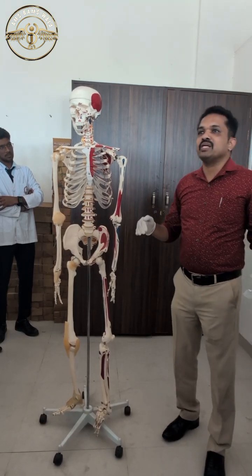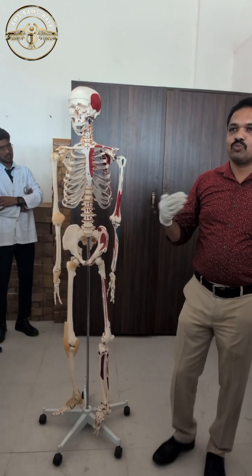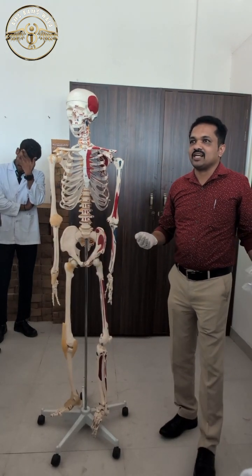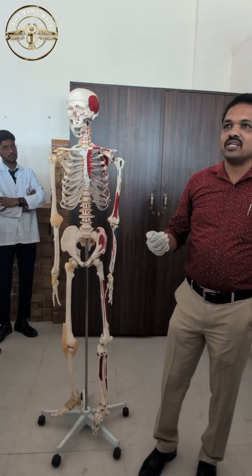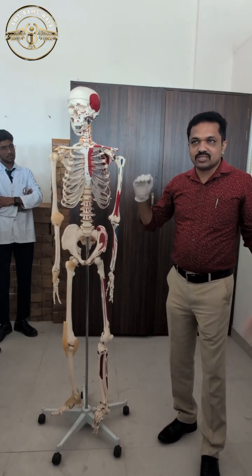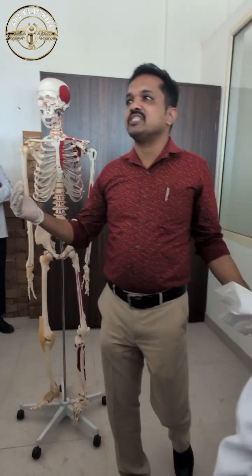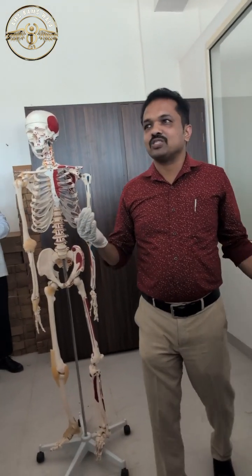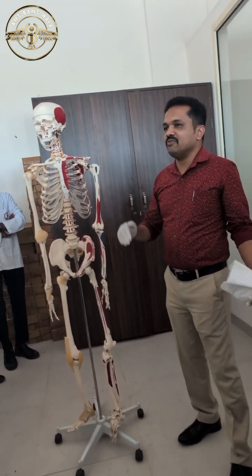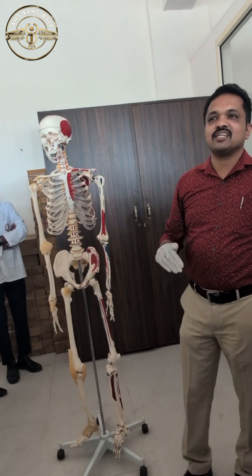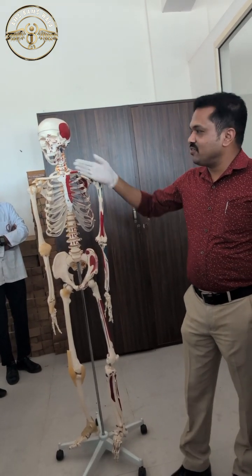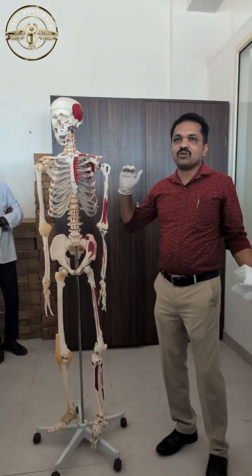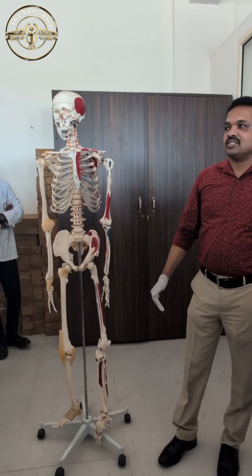It is made up of skin, superficial fascia and the deep fascia of the axilla, that is the axillary fascia. Deep fascia of the axilla is called axillary fascia. Deep fascia of the pectoral region is called pectoral fascia. So that is all about the floor of the axilla.